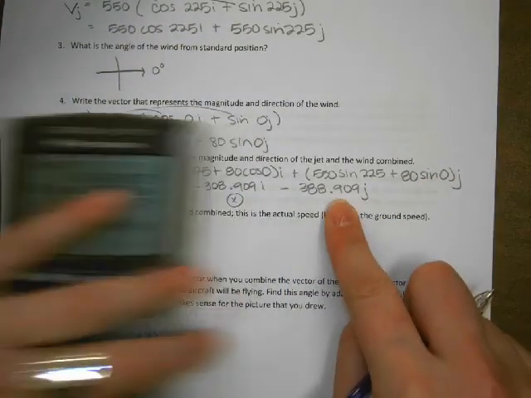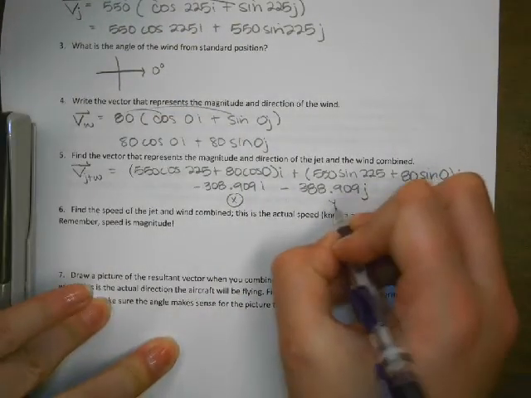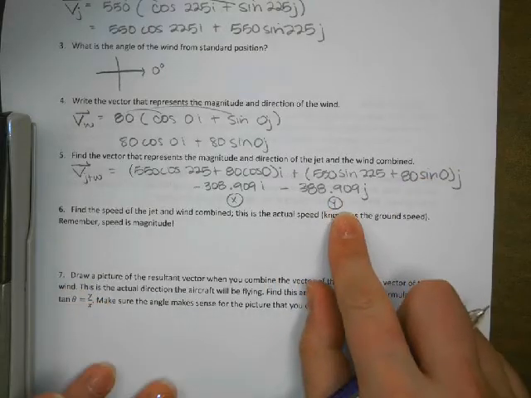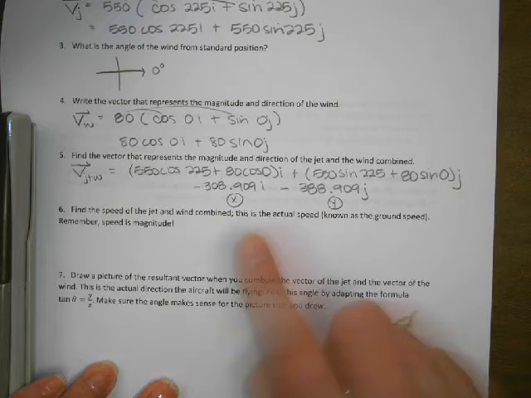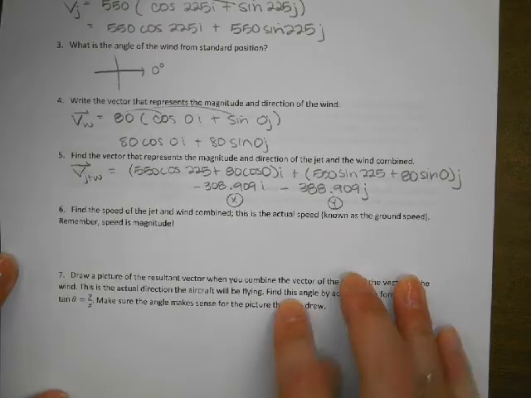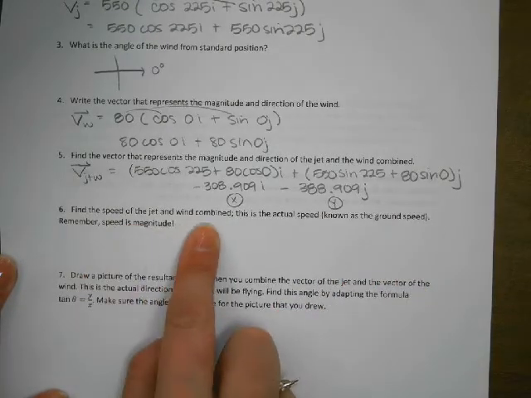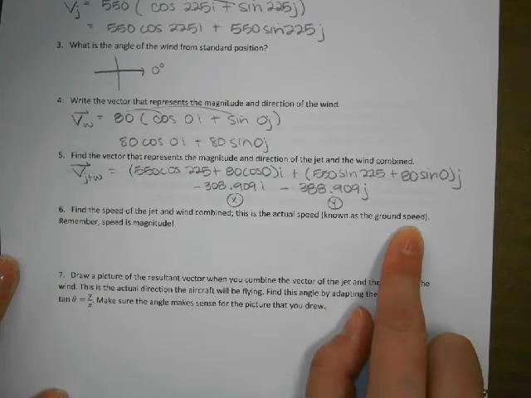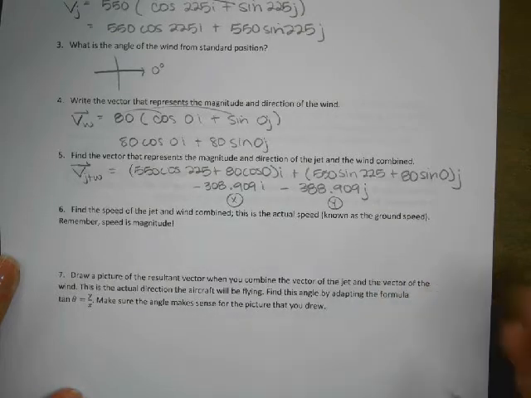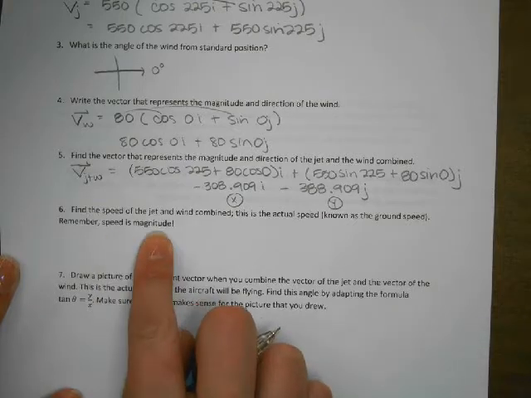Now the reason it's good to write these down is because if you make a mistake on a test, then I can figure out where your mistake is to give you partial credit. It's literally the only reason I want you to write it down. Okay. Find the speed of the jet and the wind combined. This is the actual speed known as the ground speed. So the speed that the jet is flying is the speed that it's trying to fly, but when the wind acts on it, it's going to either slow it down or push it along and make it go faster. So speed in this situation is magnitude.